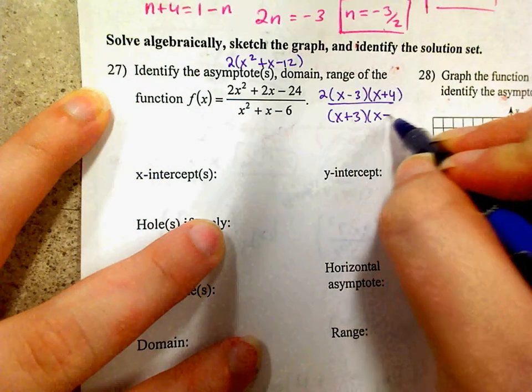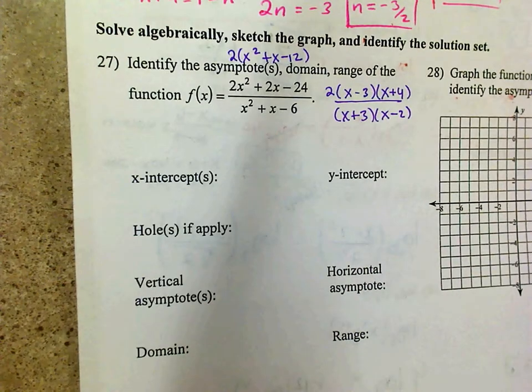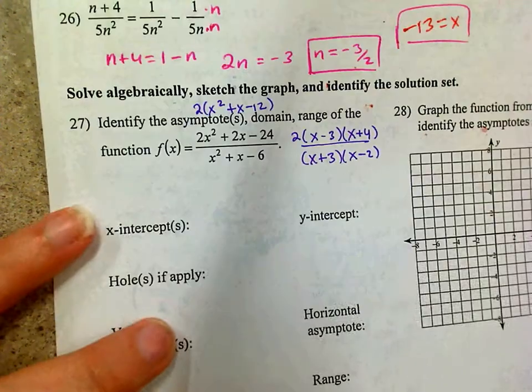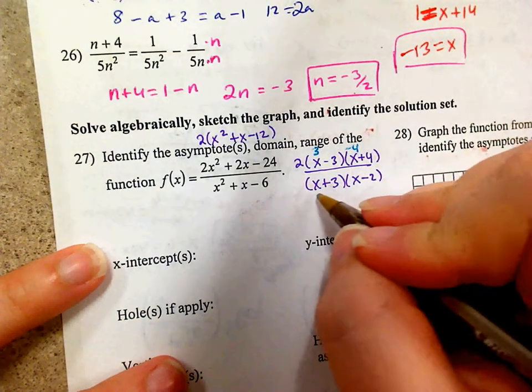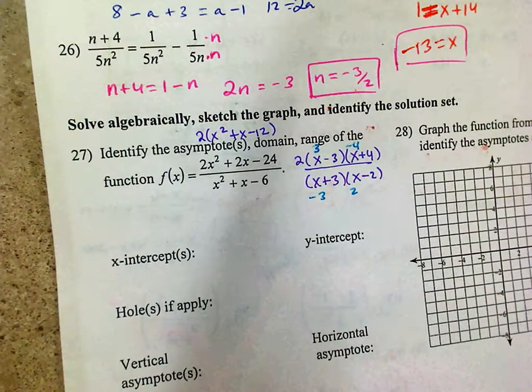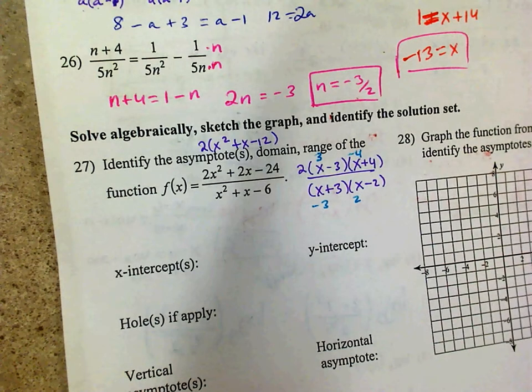Then I'm going to write when the numerator and denominator are 0. The numerator is 0 at x equals 3 and at x equals negative 4. The denominator is 0 at negative 3 and at positive 2. None of these are the same. If they were the same, there would be a hole in the graph. Since there's not, there isn't. So I'm going to mark that out.